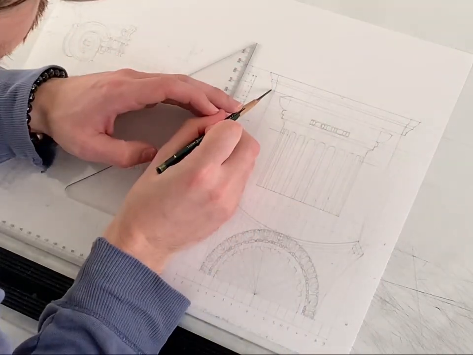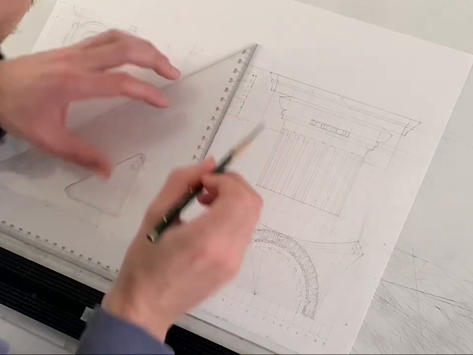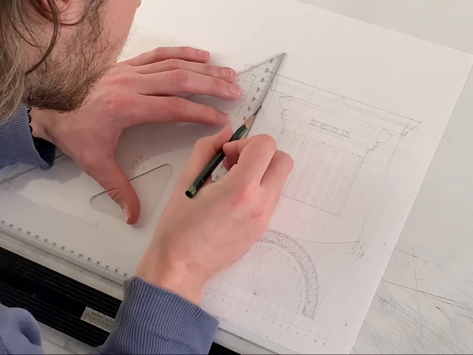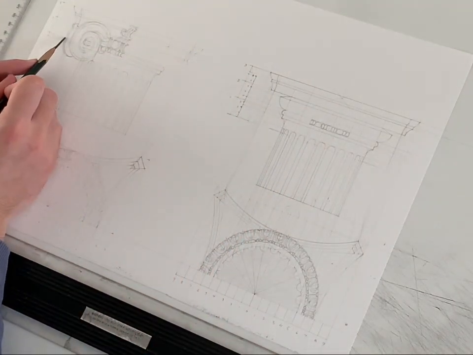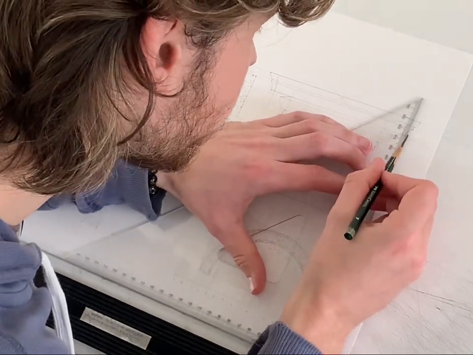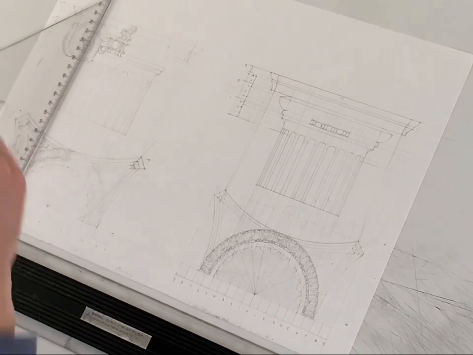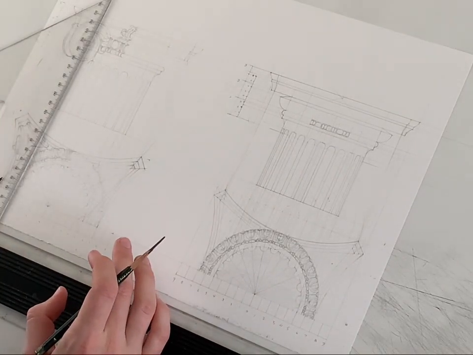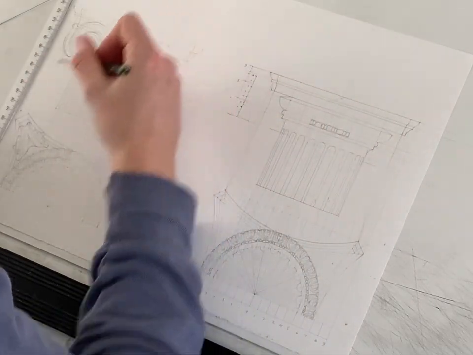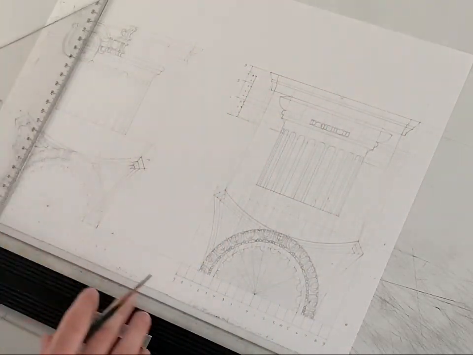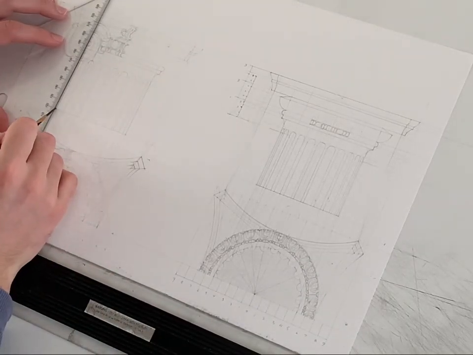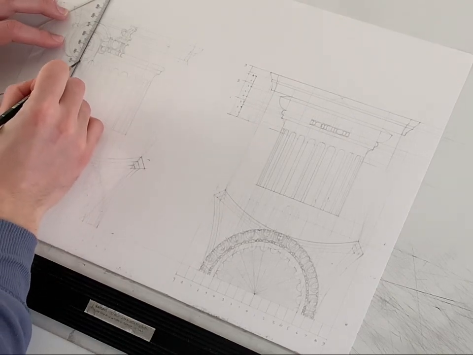If I divide the distance between here and here in half, I will have found the edge of the other volute, which is this part here. So we're going to do the same over here. Got that part there. And the center of the spiral, if you have a look, is aligned with the very edge of the column, right?